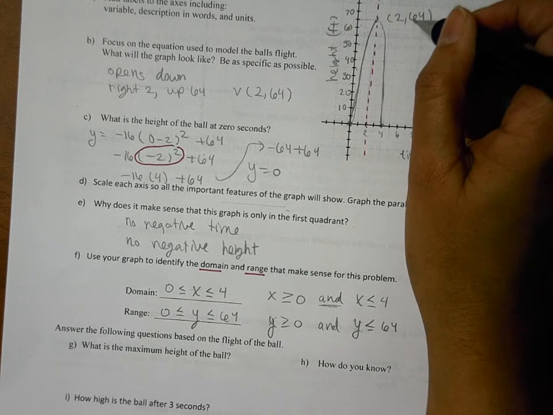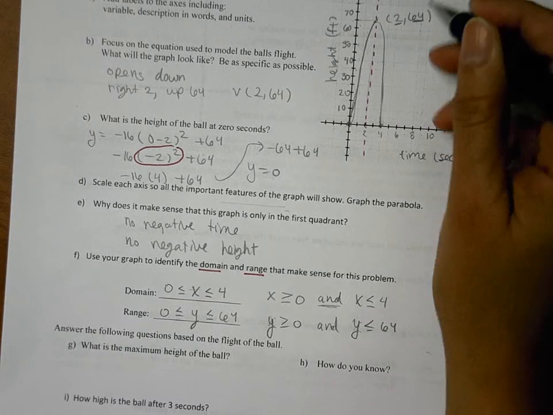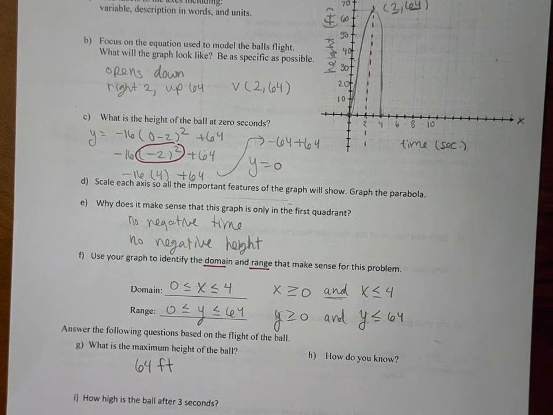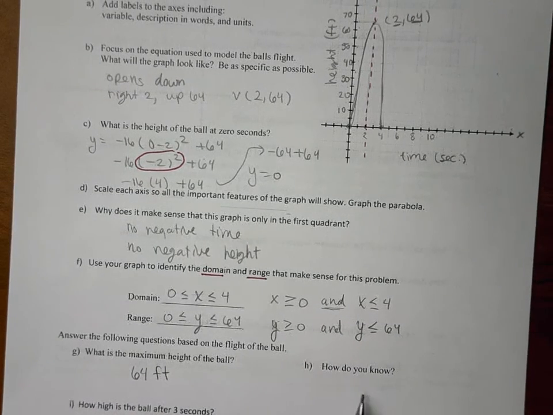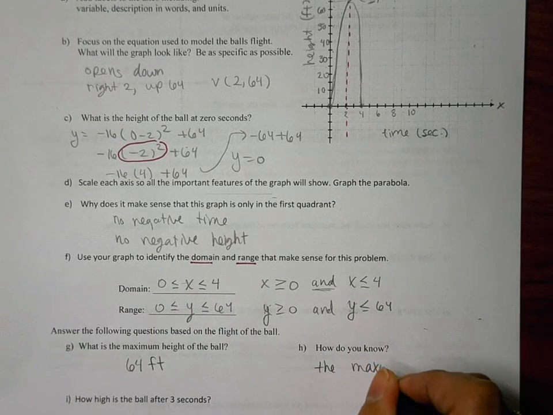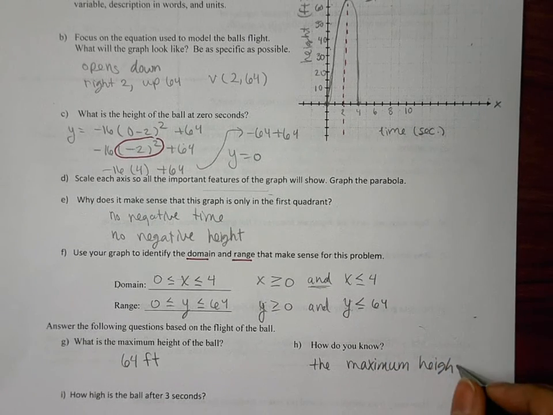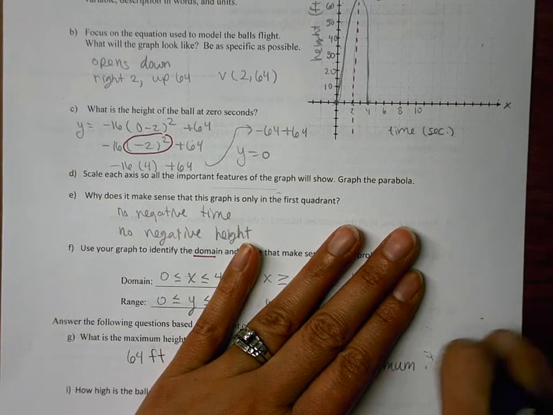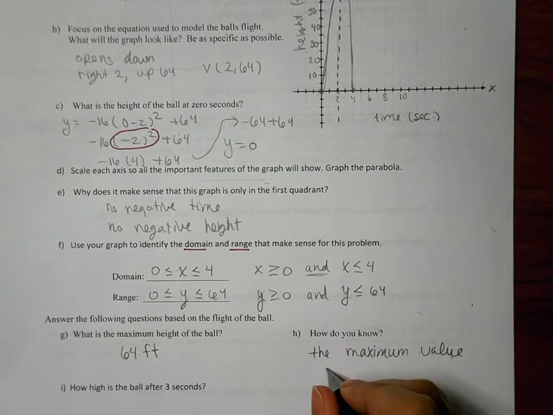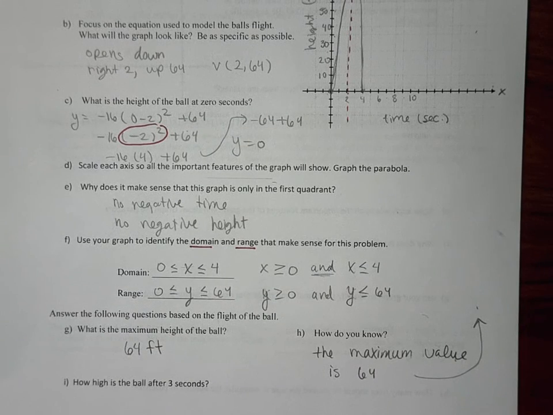Now, what is the max height, the 2 or the 64? 2 is time, 64 is height, so it's 64 feet. 64 feet is the maximum height of the ball. How do you know? We just said it, it's the maximum height of the ball. I'm going to put the maximum value because we have talked about that in class. The maximum value is 64. Looking at the graph, put an arrow. Looking at the graph, the maximum value is 64.